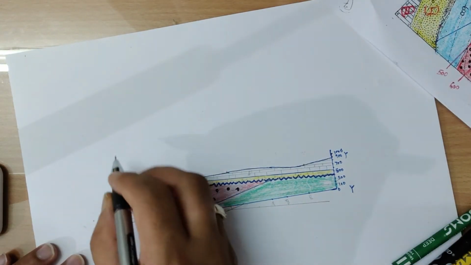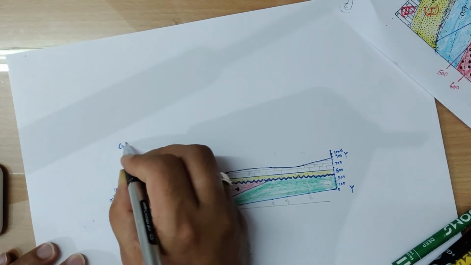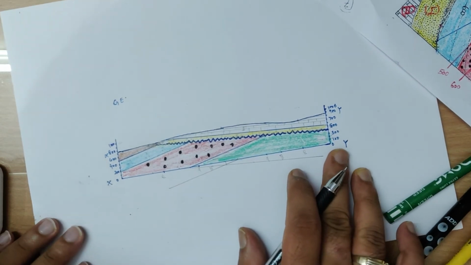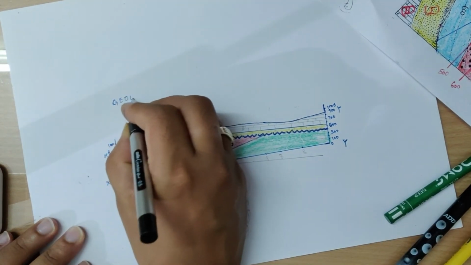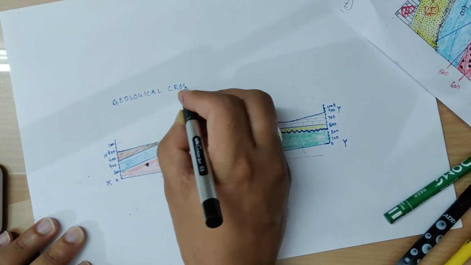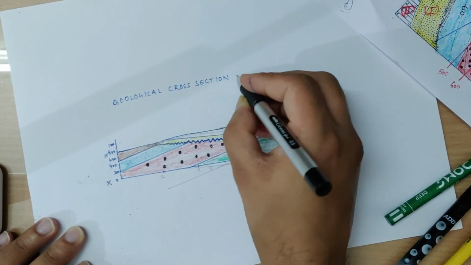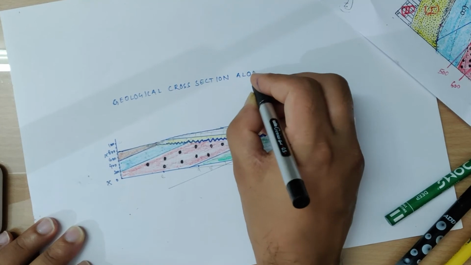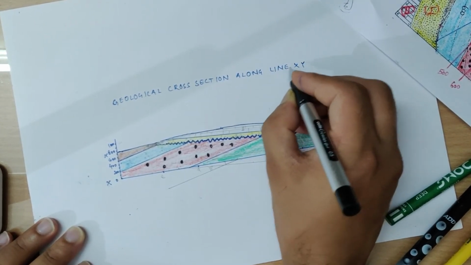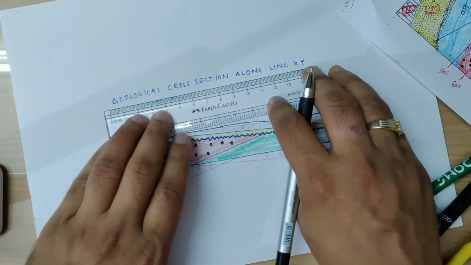So this is our cross section or geological cross section along line XY. So our exercise is now done.